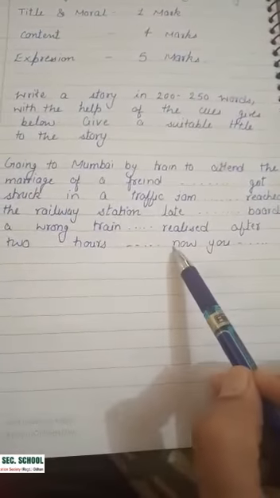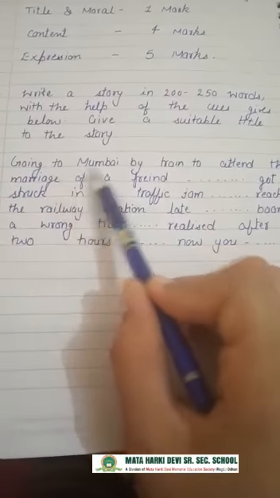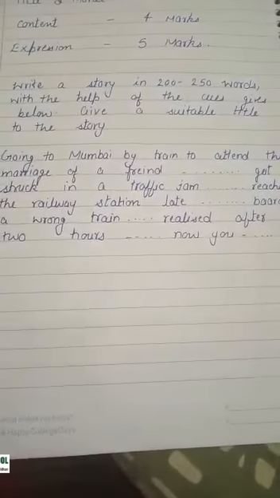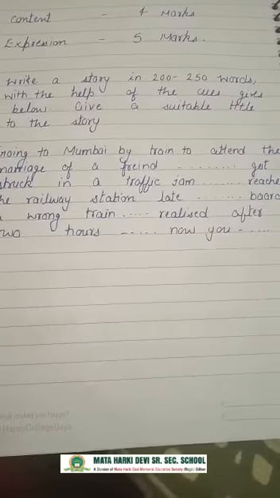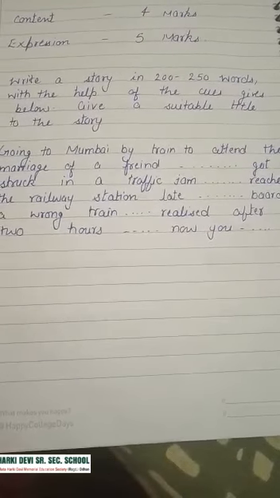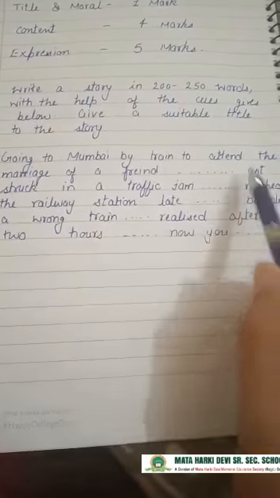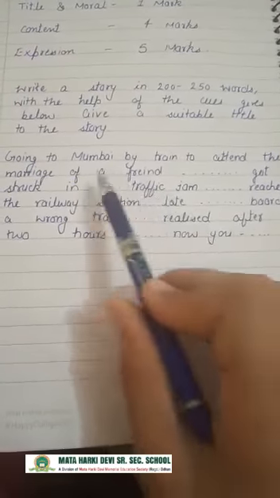Now these are the clues for a story. We have the starting given in the question, and now we have to create a story by our imagination by connecting all these clues with one another.